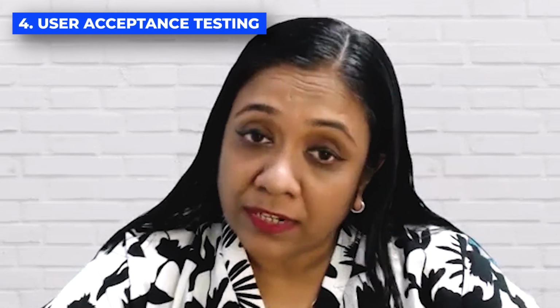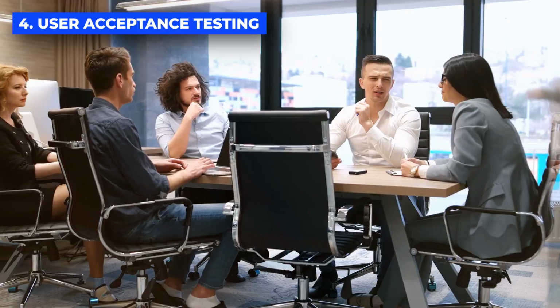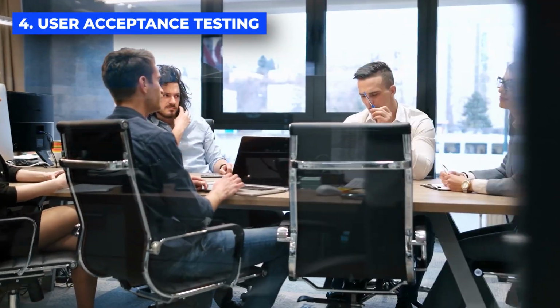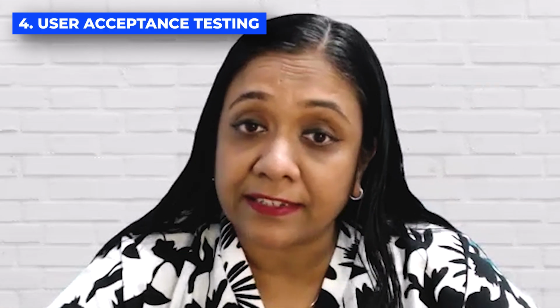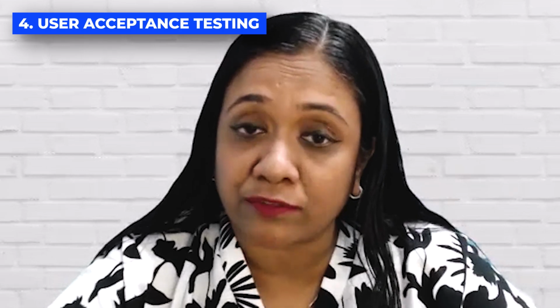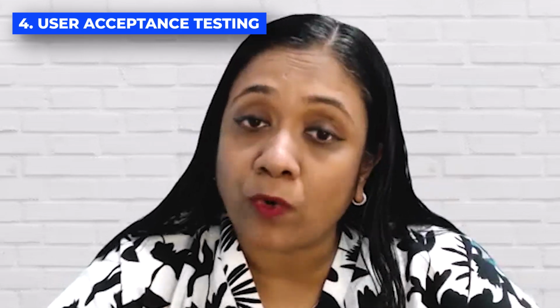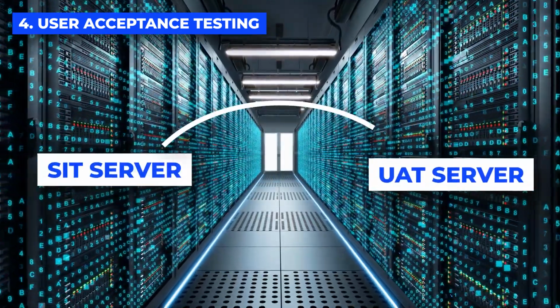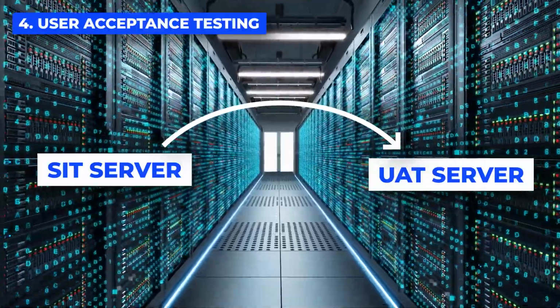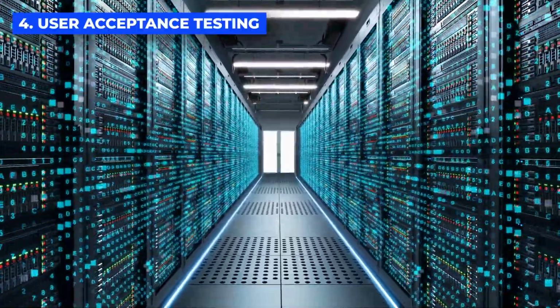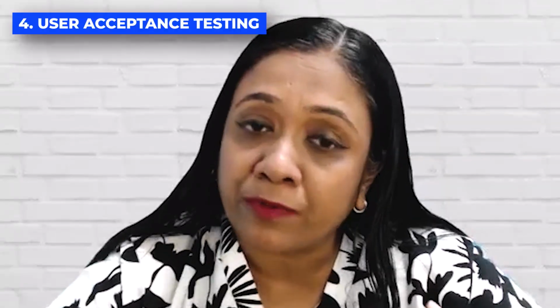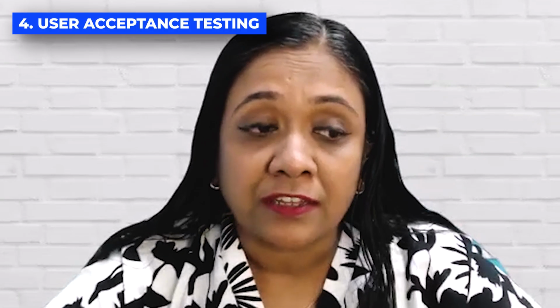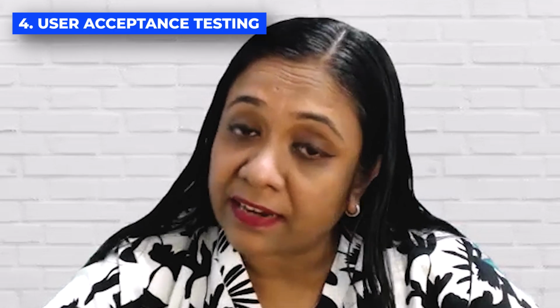Now lastly, we have the user acceptance testing. User acceptance testing is a phase where the business users start testing the application, which means the internal testing team has completed verification of the application and the code passes from the SIT server to the UAT server. The UAT server is where your business users will access the application and try out various test scenarios to ensure that the application meets their expectations.